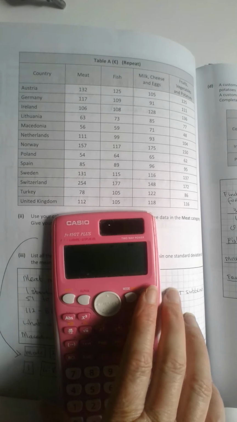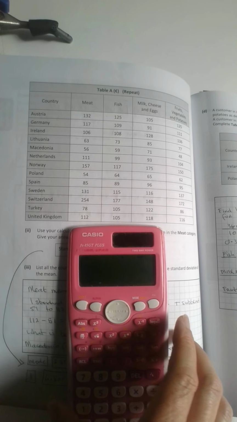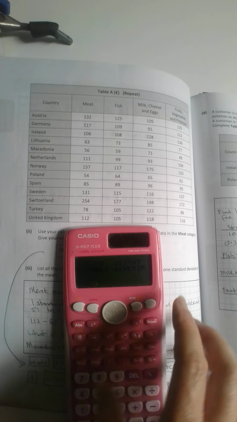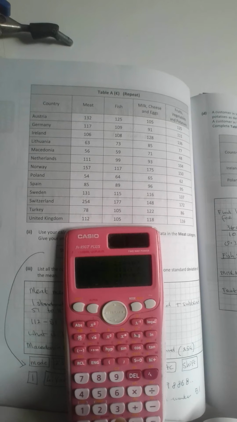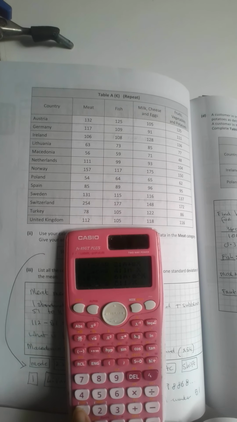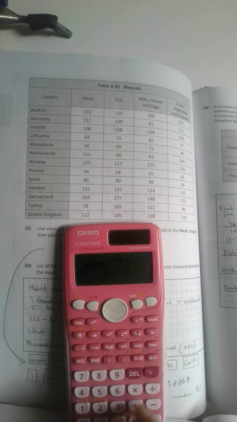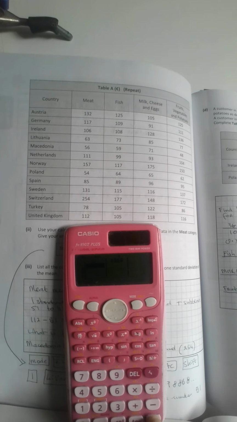I'm going to press, you won't be able to see the numbers inside, but can you see me pressing the numbers? So I've got it on, so I'm going to press mode. I'm going to press 2 for stats. I'm going to press 1 where it says 1 var. Then I'm going to put in my numbers. So 132, and then I press equals.